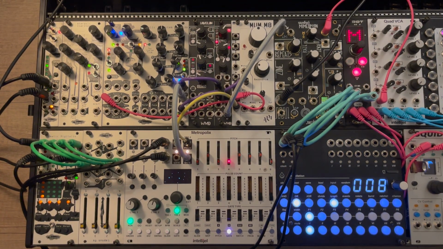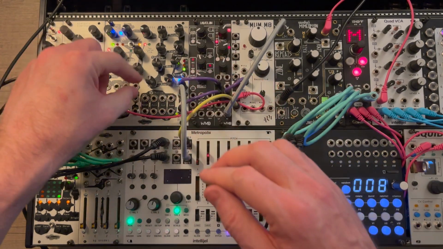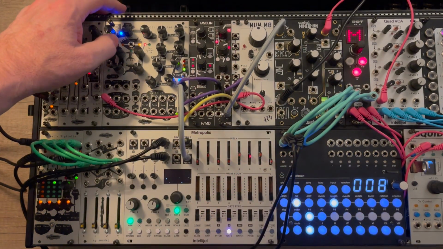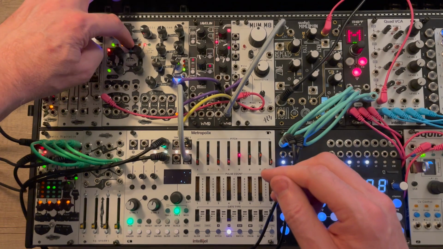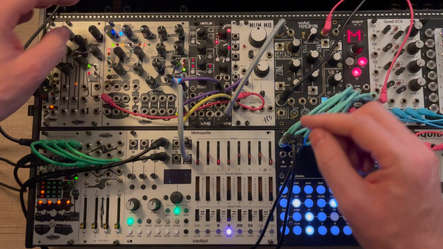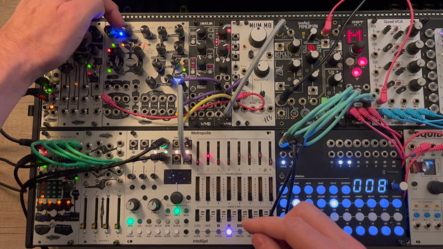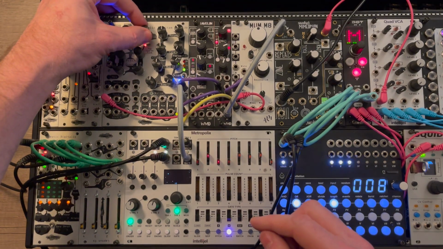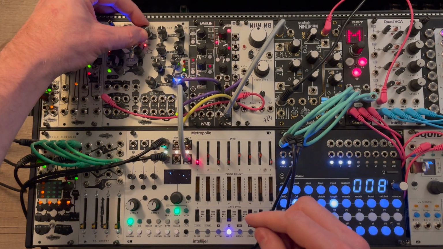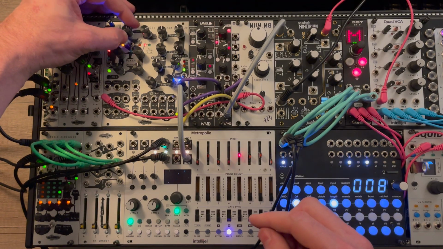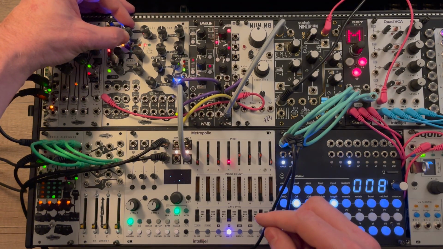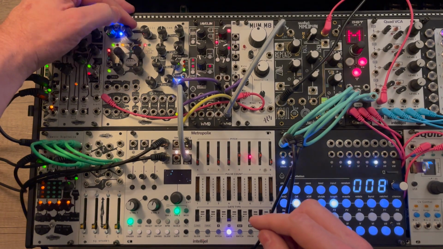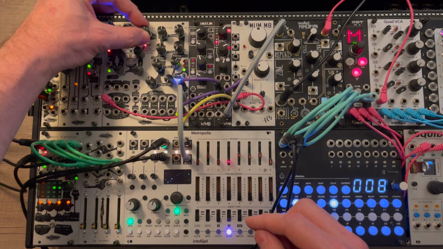Okay, quite like the sound of that. What else can we do? Let's go back to A. Turn off the Mimeophon. Let's try some longer envelopes. So let's try and increase our release, and then our envelope time. Maybe bring the release back down so we've got a long envelope. That's overriding, so we need to bring that down.